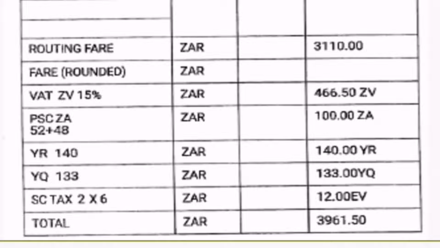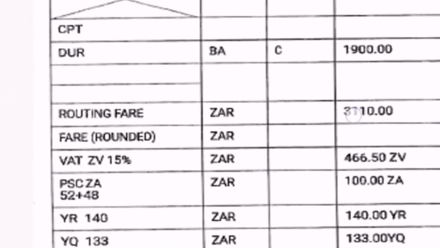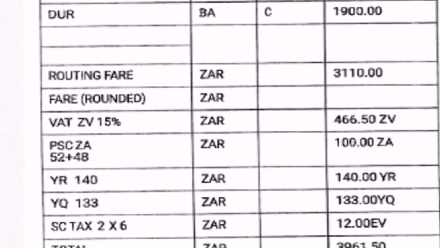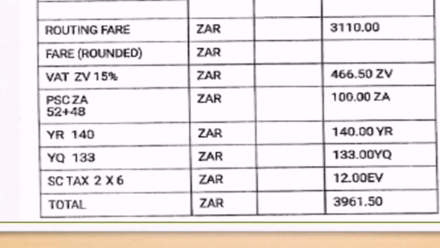You calculate the total of your fare, which will be your sector 1 plus sector 2, which equals 3,110. Then we don't have to round it up to the nearest 10 rand because it is already on 10 rand, so we will not be rounding it up. And then you have to calculate your VAT at 15%. So 15% of 3,110 rand is 466 rand 50 cents, and we write it using the code ZV.